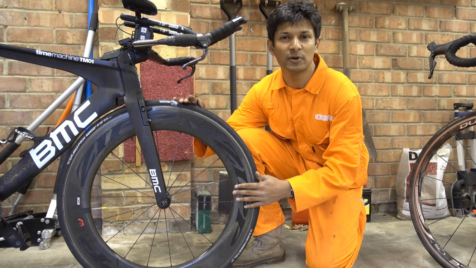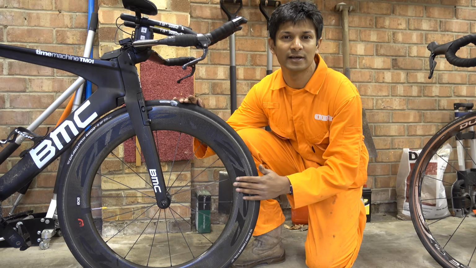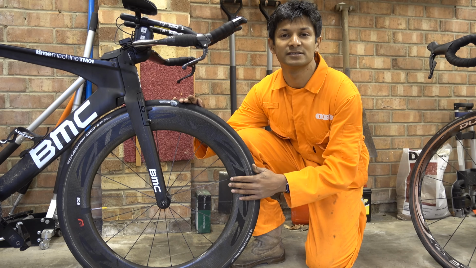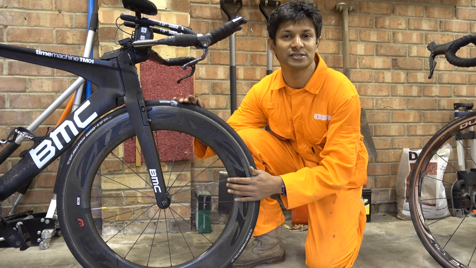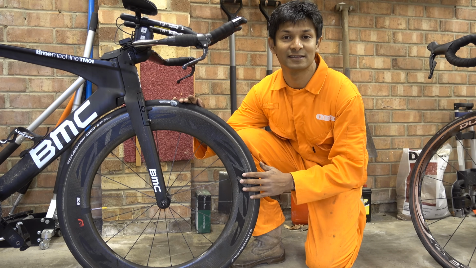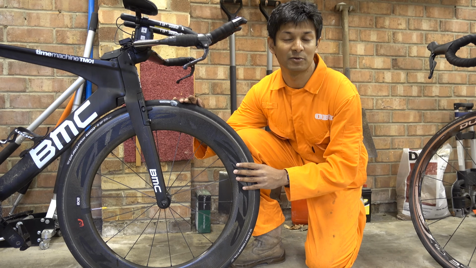This kind of dimpled surface that Zipp put on their wheels, it increases the skin friction coefficient, but it's designed to reduce the pressure drag. Do I think it works? No chance, absolute rubbish. I think it's marketing crap, so I wouldn't go with that.